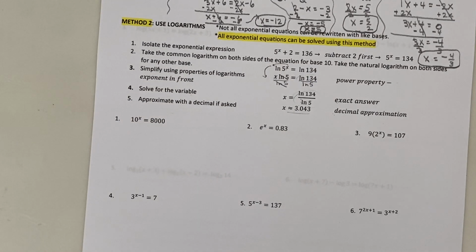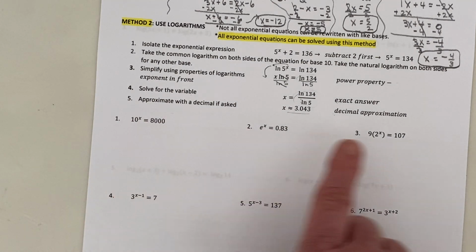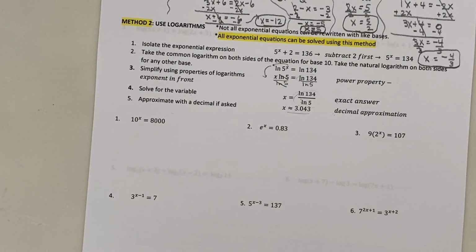All right, example 1. Well, first of all, let's just look at all of these together. These are 6 examples right here of exponential equations that need to be solved. I need to find x in all of these problems right here.